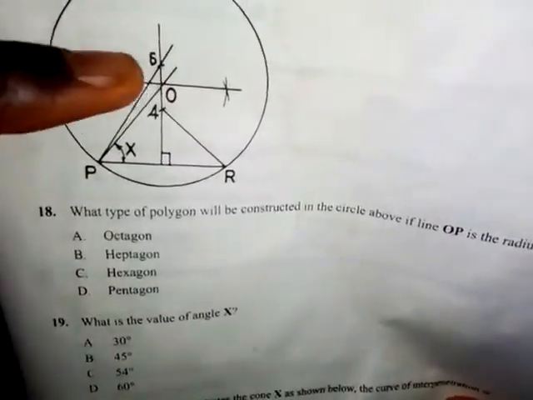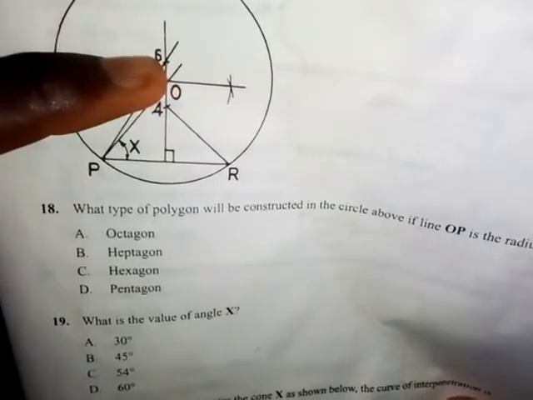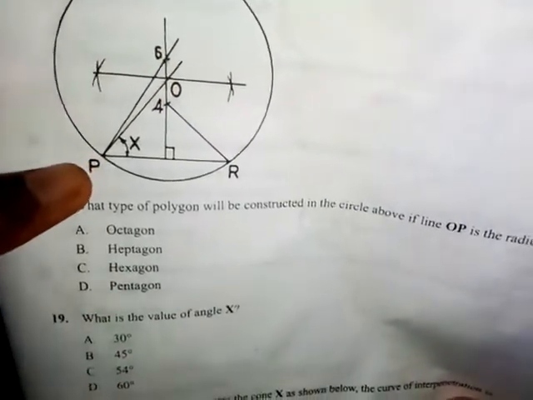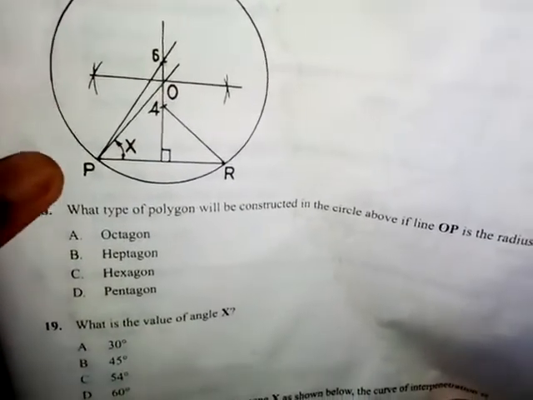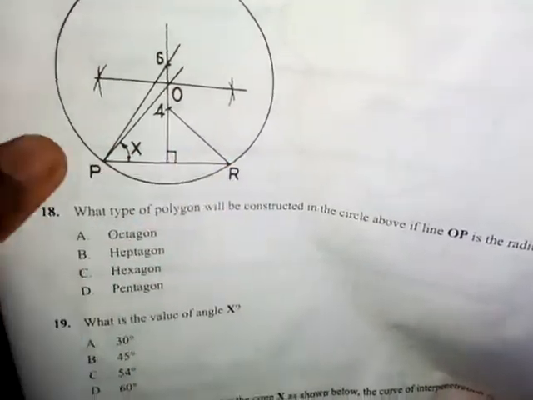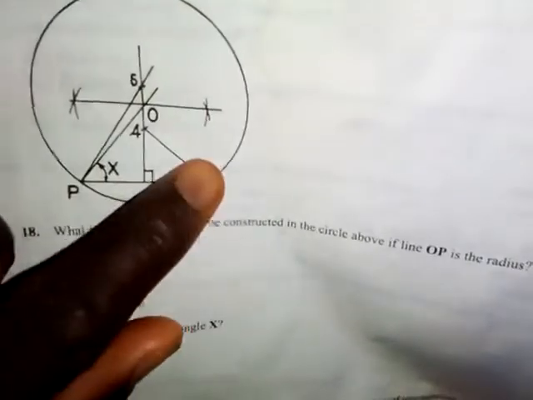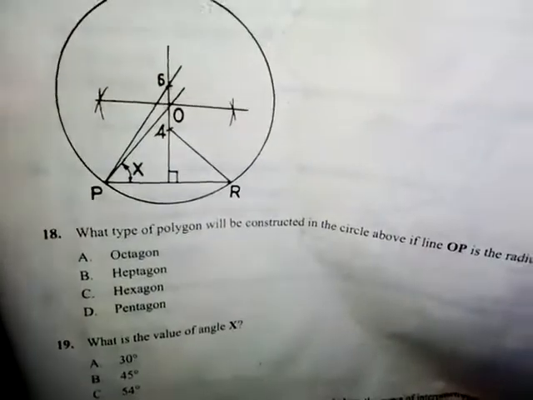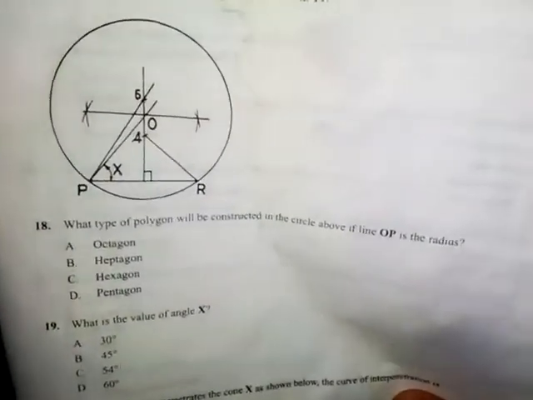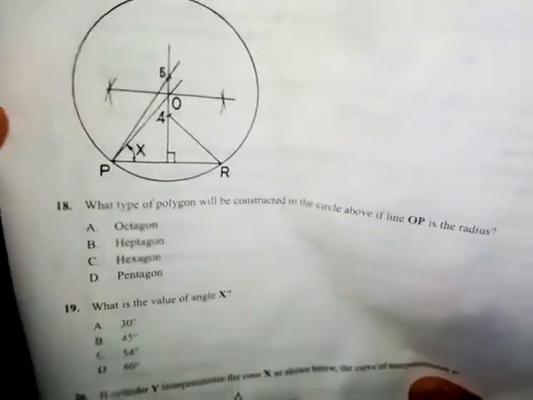By putting the pinpoint of your compass at this point O, extending it to point P, and drawing this circle, you take the distance between P and R and make 4 arcs on this circle. When you join them together, it will give you a pentagon, a five-sided polygon. So take note of that.